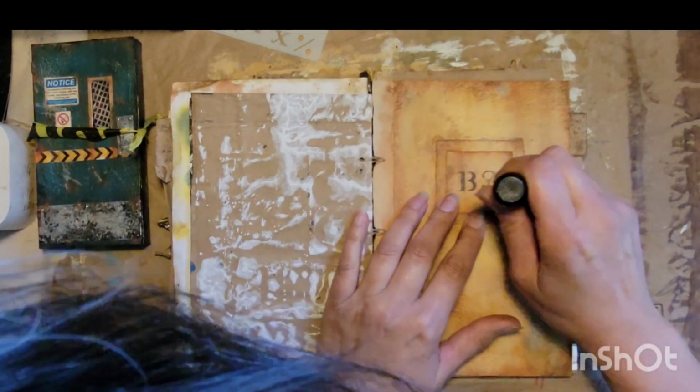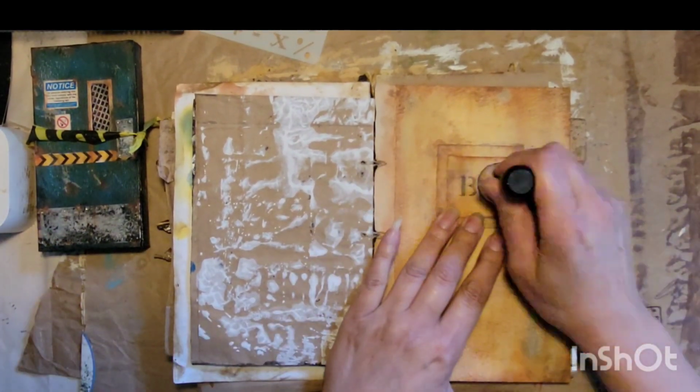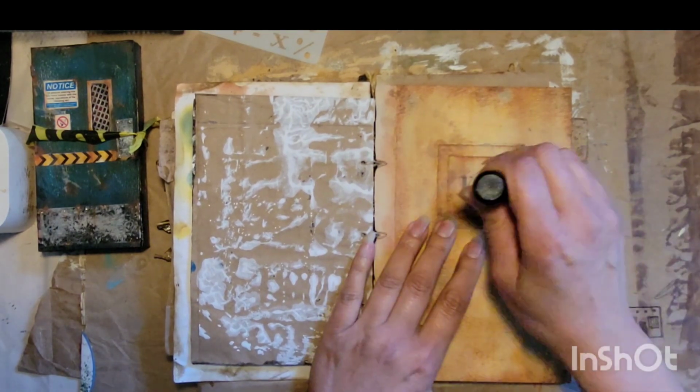Here I just decided to scratch away some of the room number just to make it look a little bit more worn.